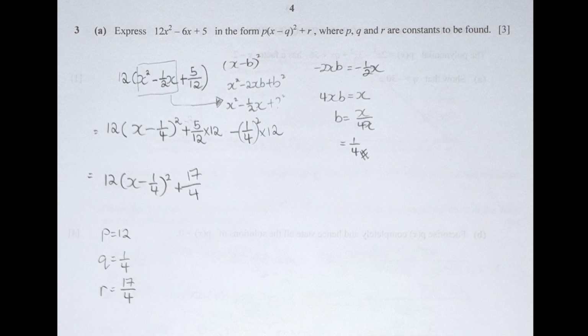As per usual, I only focus on the two variables at the front. I try to identify what could possibly be the b value. Since it's negative 1 over 2x, I know that the equation we're using here is the x minus b bracket square variation.